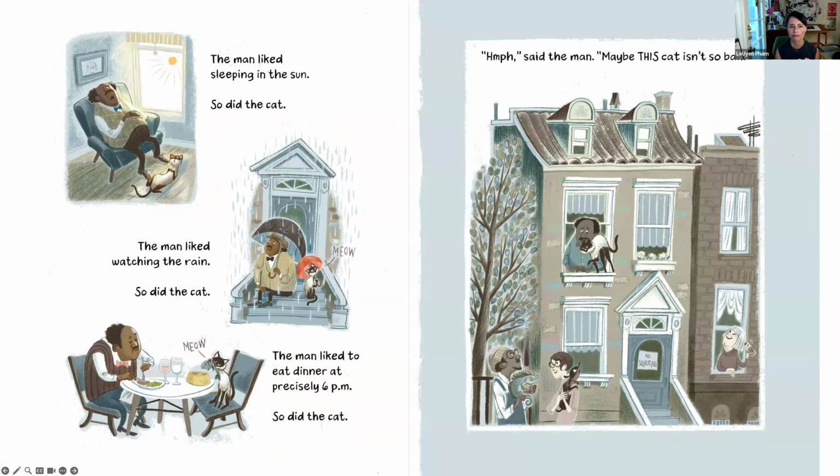One day, a dog appeared. I don't like dogs, said the man. Go away. But the dog didn't. The man liked watching the sunrise. So did the dog. The man liked gardening. So did the dog. The man liked taking walks. So did the dog. Huh, said the man. This dog isn't so bad.